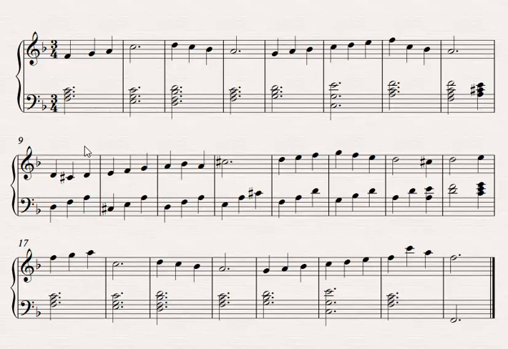What we have now to deal with is a compound ternary. So compound ternary is one where each section has its own form. So the A section has a form, the B section has a form, and the C section has a form. And you find these in things like the minuet trios and the scherzo trios in symphonies. So let's look at an example of this.